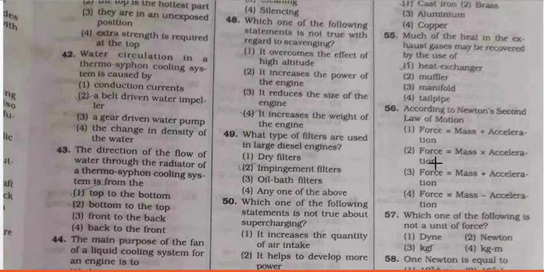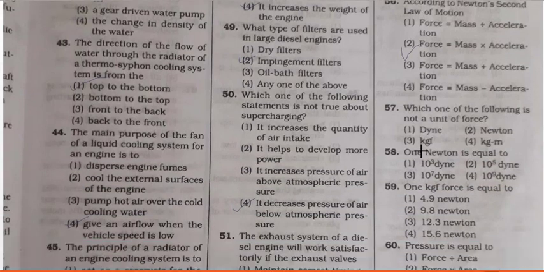According to Newton's second law of motion, force is equal to mass into acceleration. Which one of the following is not a unit of force? Kilogram per minute. 1 Newton is equal to 10 power 5 dyne.